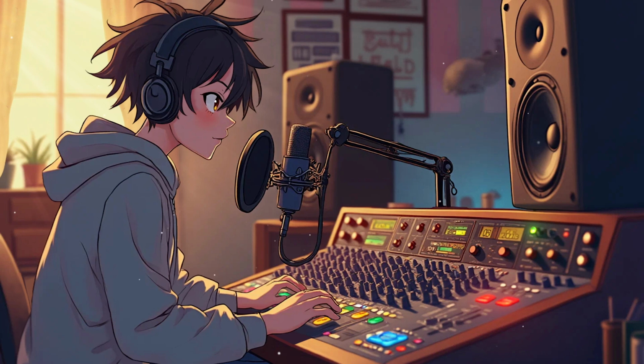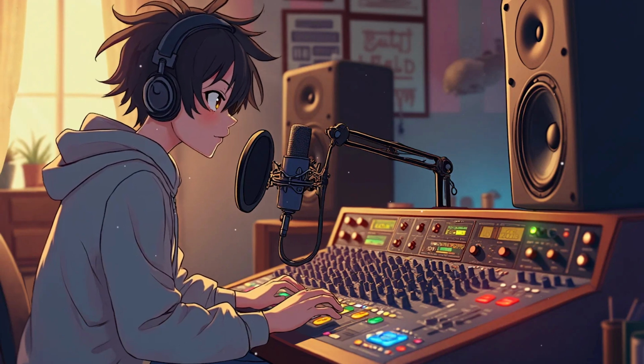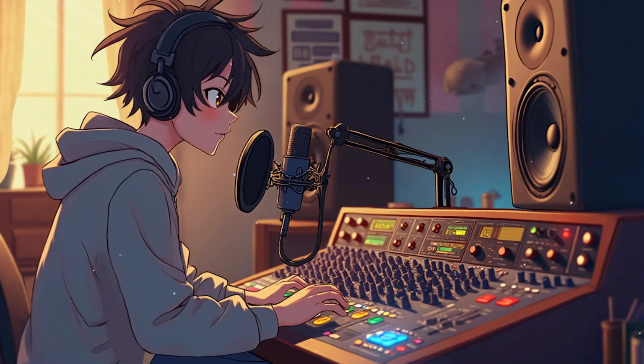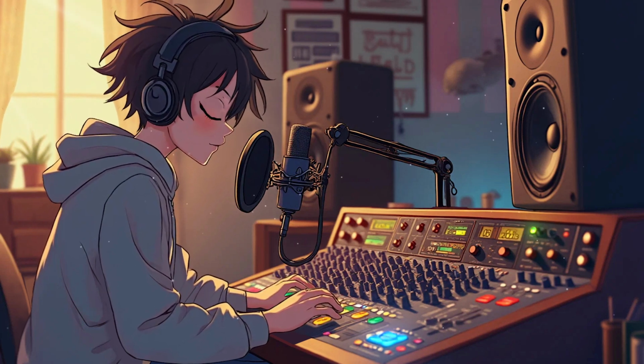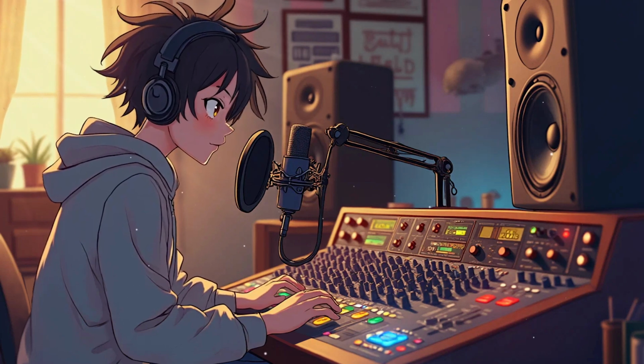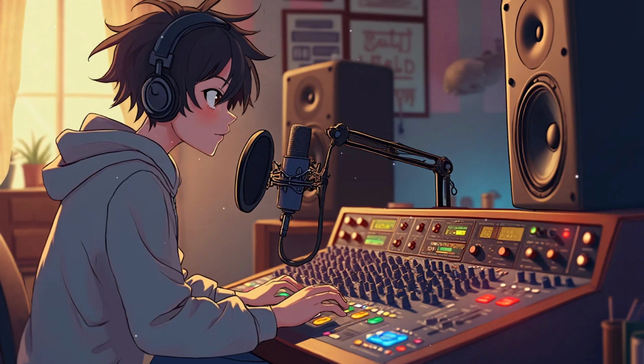Now let's talk about filters, specifically high-pass and low-pass filters. These are your best friends in lo-fi production. The low-pass filter allows the low frequencies to pass through while cutting the highs. It's perfect for giving instruments that muffled lo-fi feel.